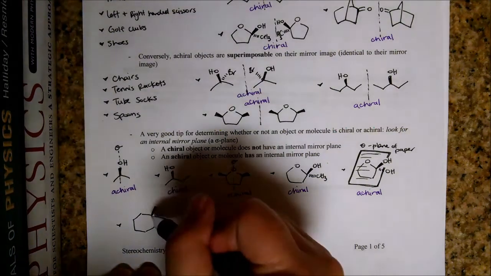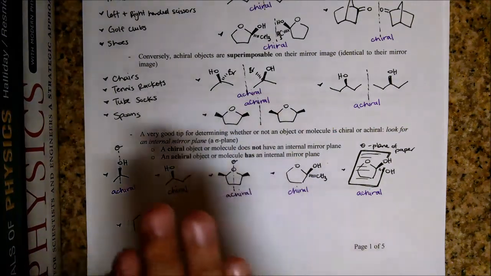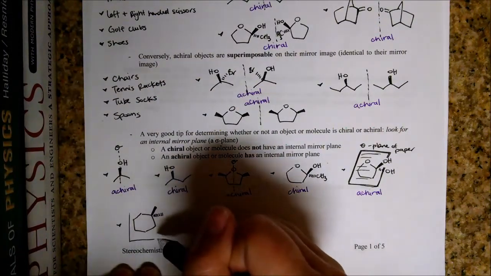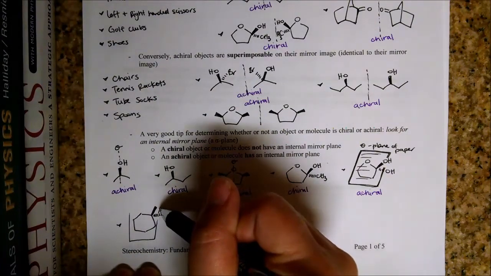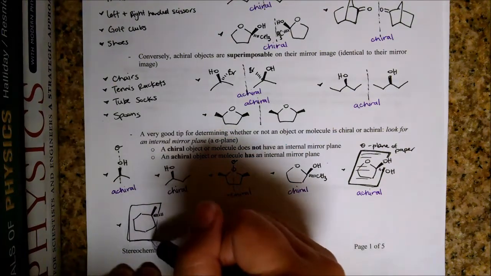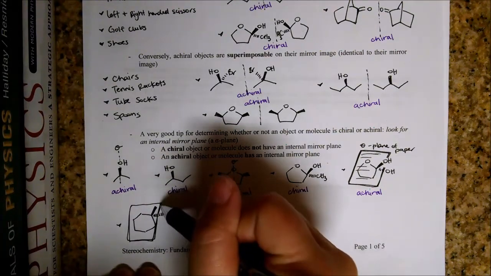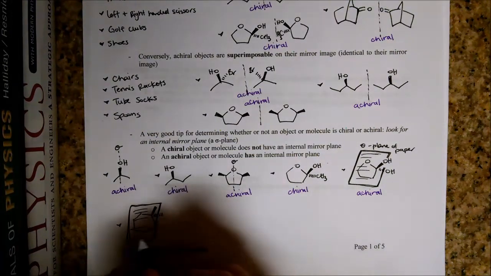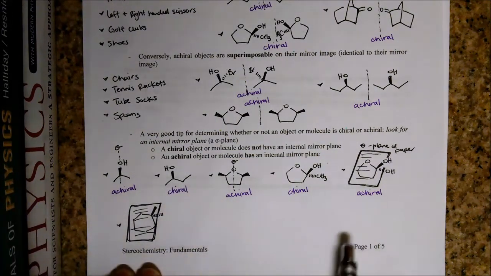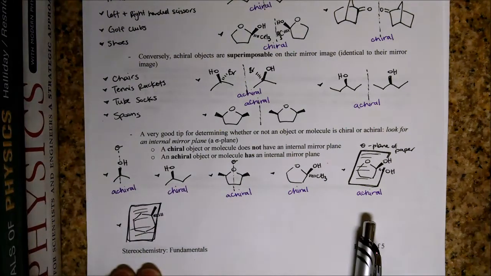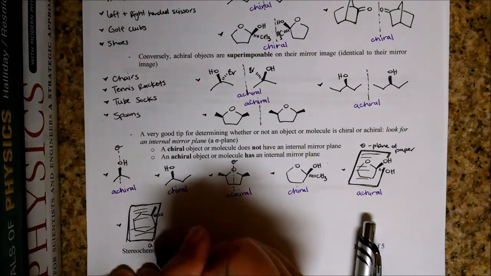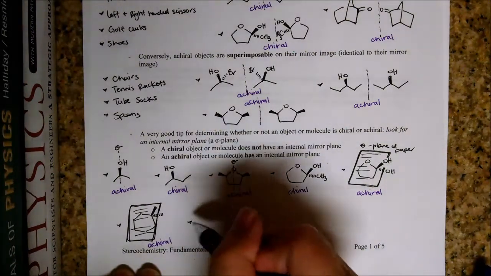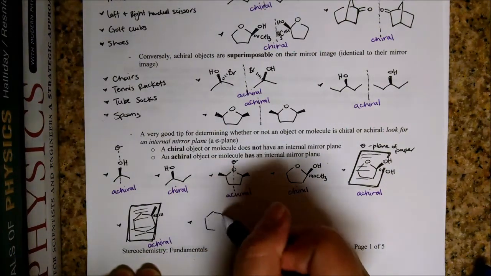Okay. This one also, it's kind of the plane of the paper. Sorry. So that one should be, again, kind of the plane of the paper. Just cutting right through the middle of the molecule. So he is again still achiral. How about this one?